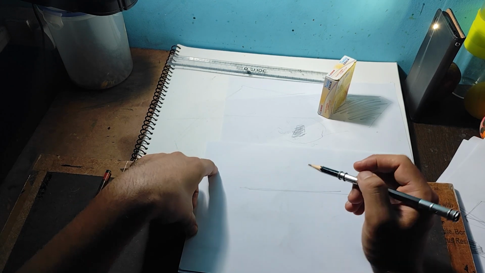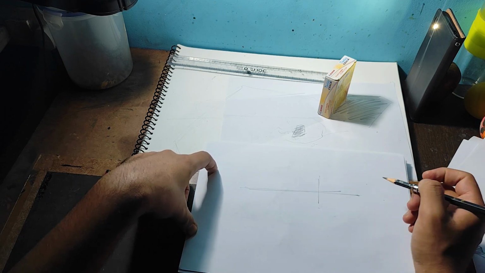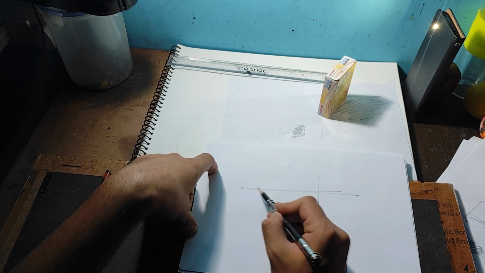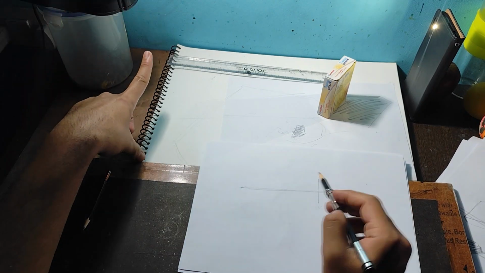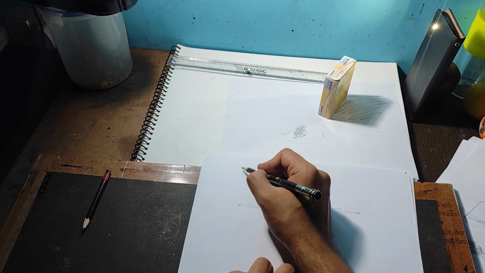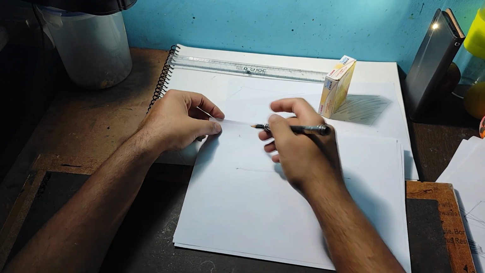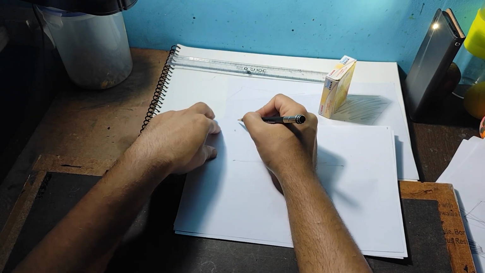Okay, so the thing is, this is like over here. This is the sun, this is my reflecting light. The sun is coming from over here. Okay, so the sun is coming from this area.